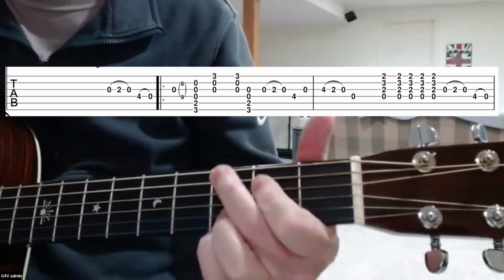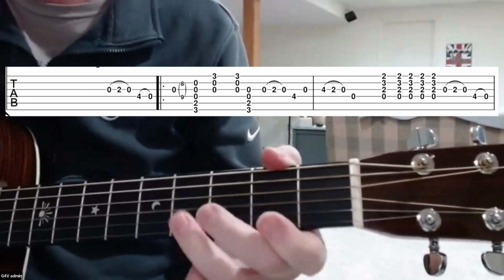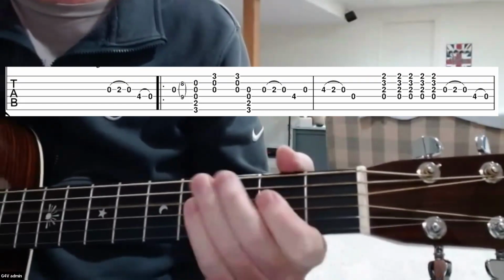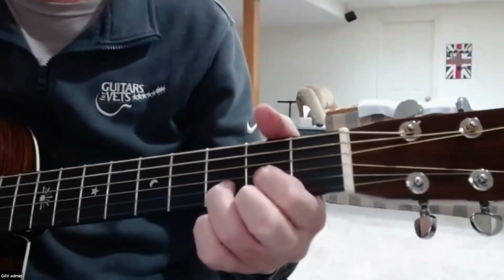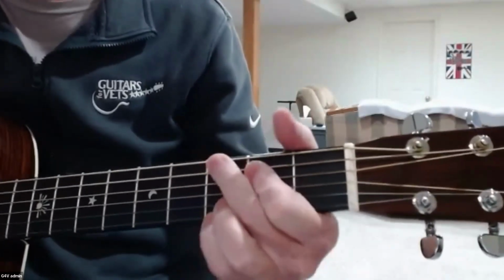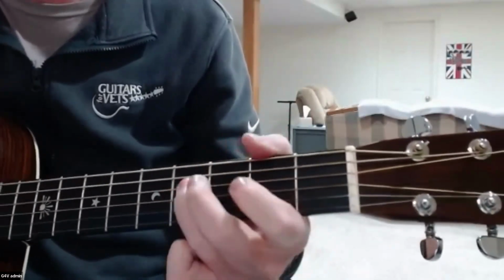And then the fun triple one is, and then I'm just going to hit the open D string and strum a D chord. It's actually a very pretty riff that he made.